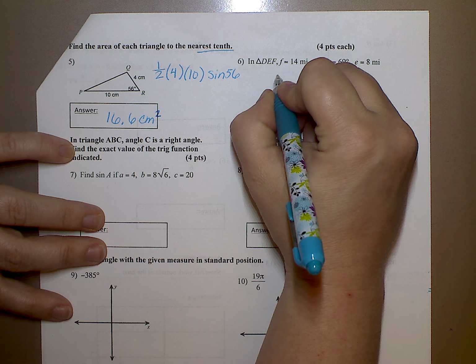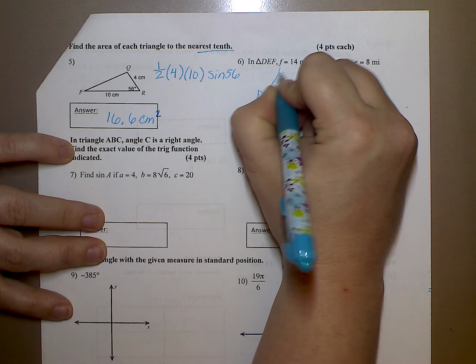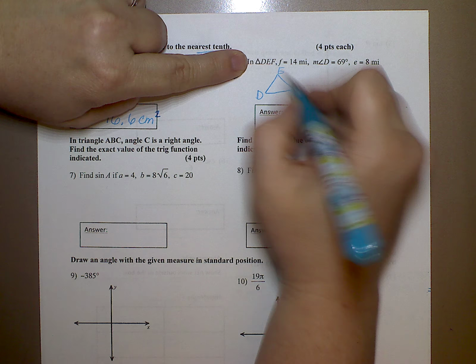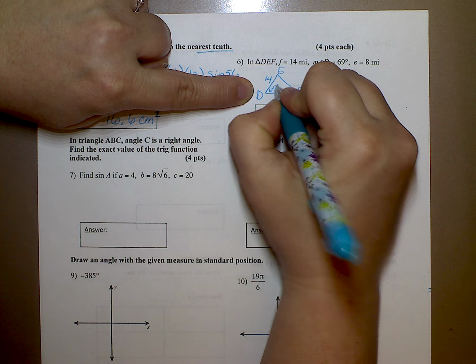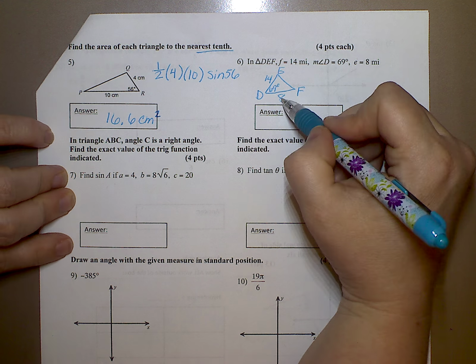Yep. So, triangle DEF. Don't know if it's a right triangle, doesn't matter. Just write a triangle DEF. Little f is 14. D is 69 degrees. And little e is 8. So if you label it appropriately, you see you have the two sides and the angle between.